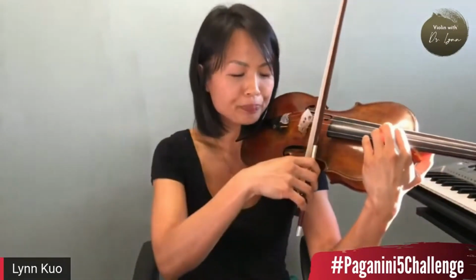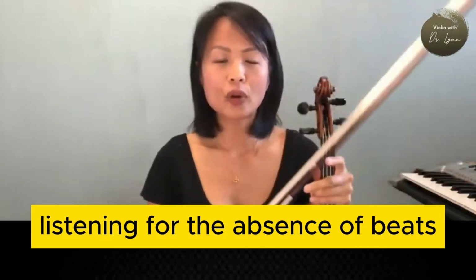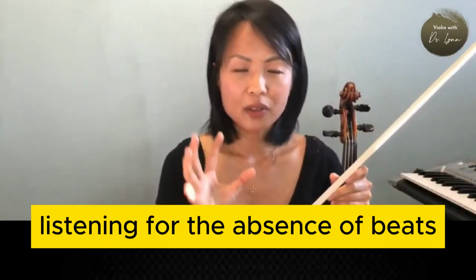So as I mentioned, double stop opportunities can be with open strings, as I'm doing now. And what we're doing with open string double stop opportunities is listening for the absence of beats, right? We're listening for whether there's a wow, wow, wow. That's a beat, okay?